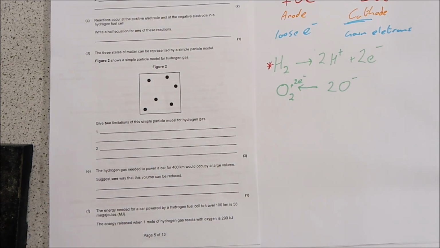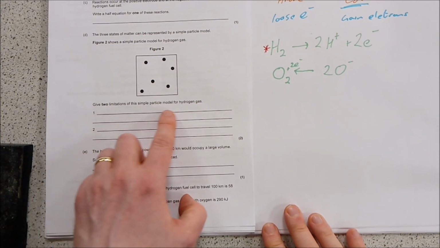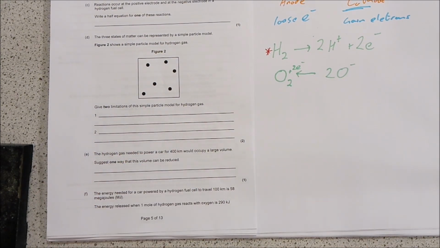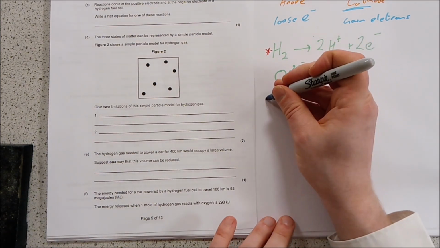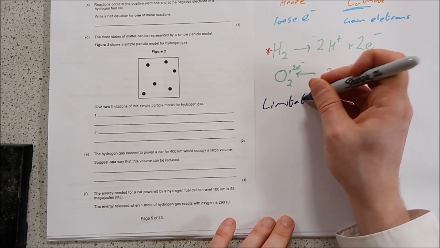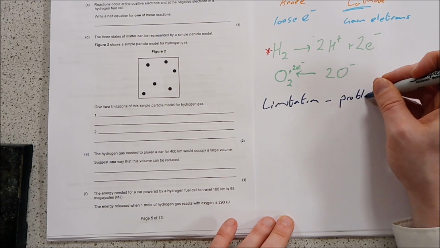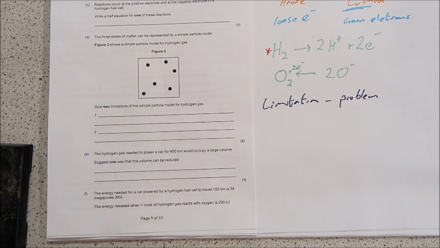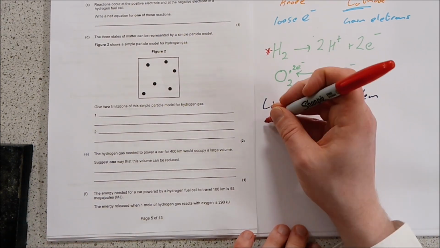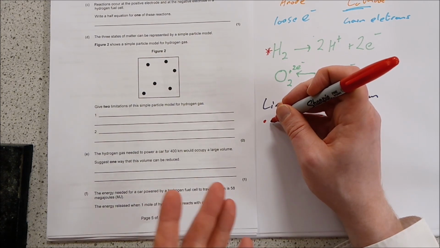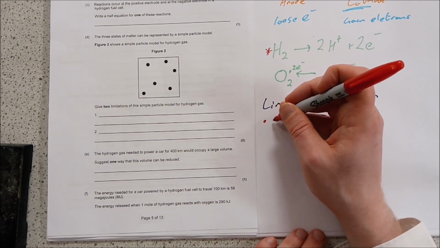So this three-stage schematic can be represented by a simple particle model. Figure 2 shows a simple particle model of hydrogen gas. Give 2 limitations of this simple particle model. Effectively, a limitation realistically means a problem with the model. So you need to be thinking, what isn't that model showing? For a start, it's not showing you how much the particles are vibrating, so how much energy they have.